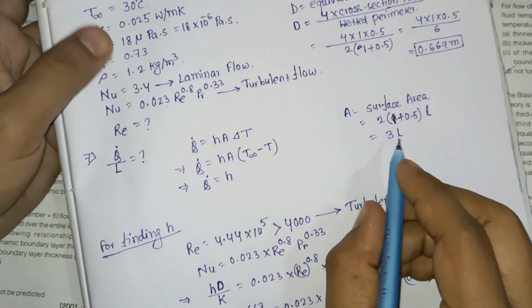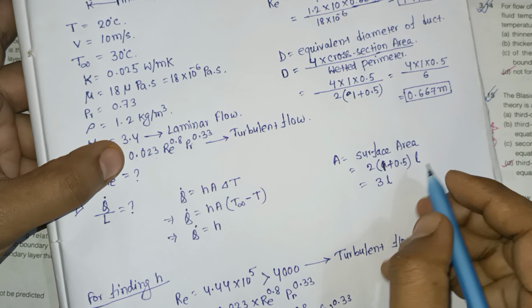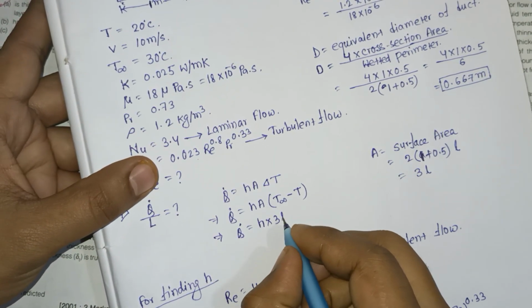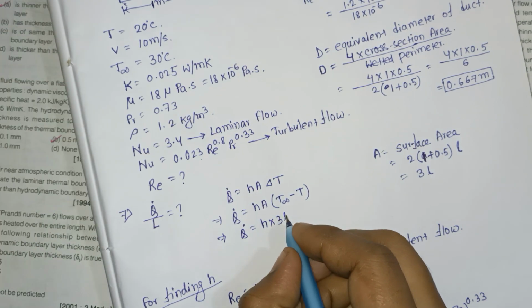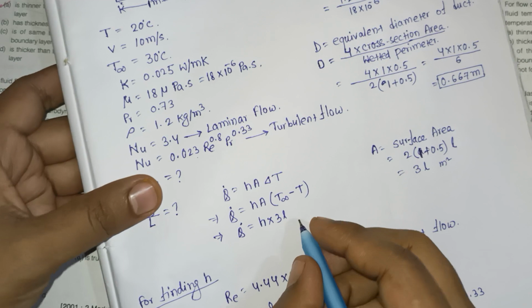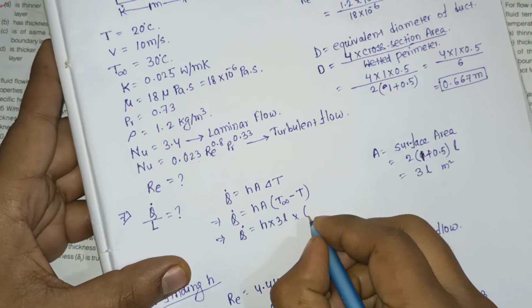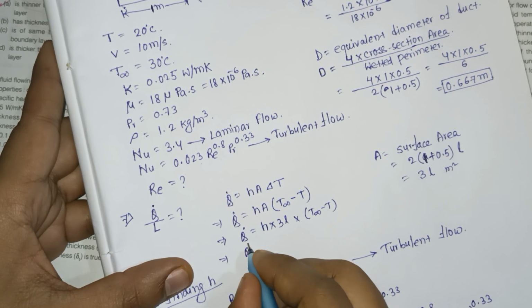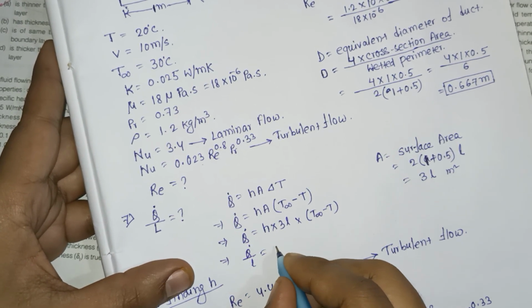So area equals 3L meter square, and Q dot equals 3L into (T infinity minus T).